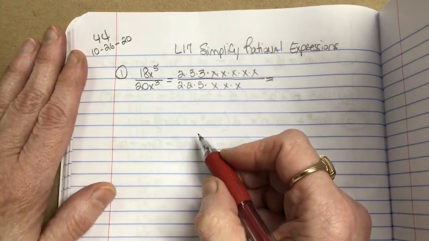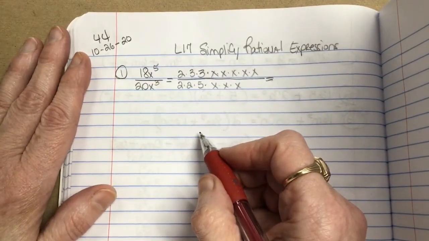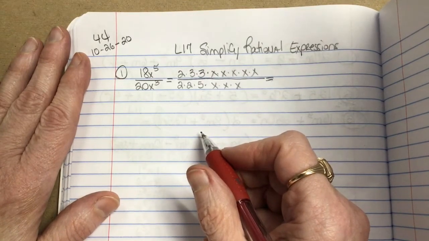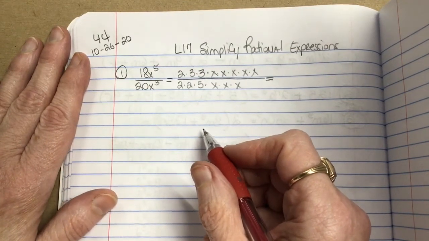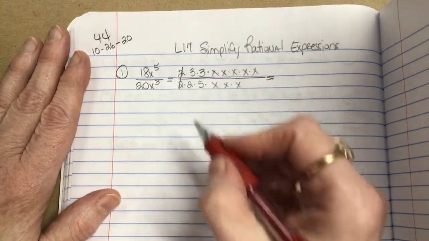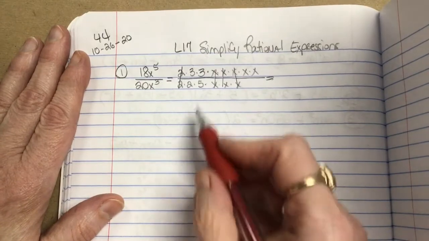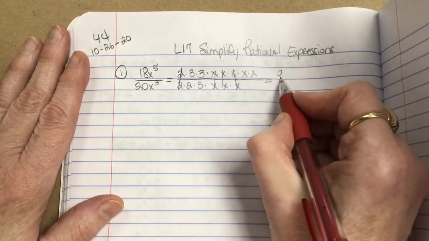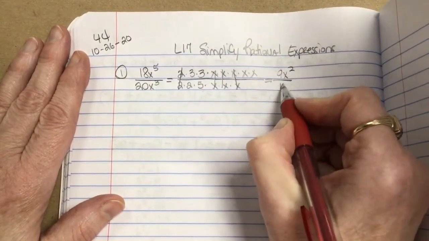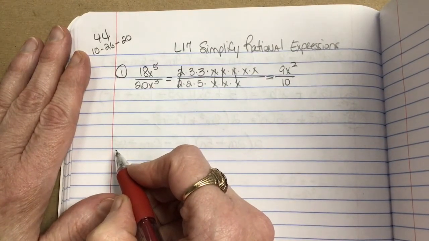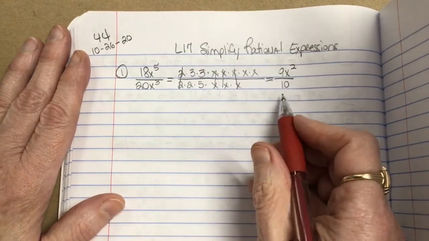Anytime you're trying to reduce a fraction, you're dividing the top and bottom by a GCF. And to divide, you have to have it as multiplication. So in this case, we can divide by 2 over 2, and we can divide out 3 x's. So on top, we're left with 9x squared, and on the bottom, we're left with 10. Well, it all comes down to when it's easy multiplication like that.